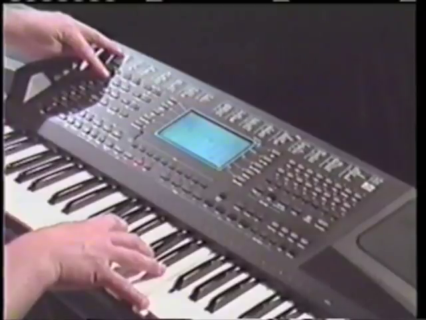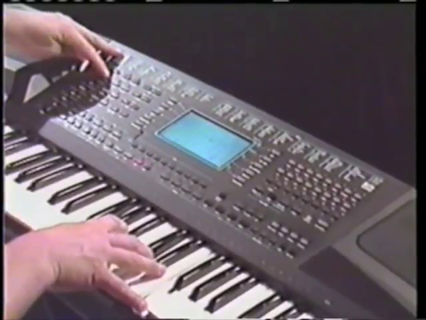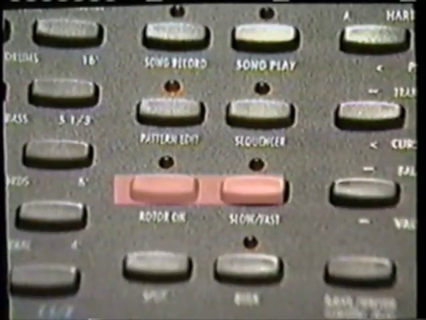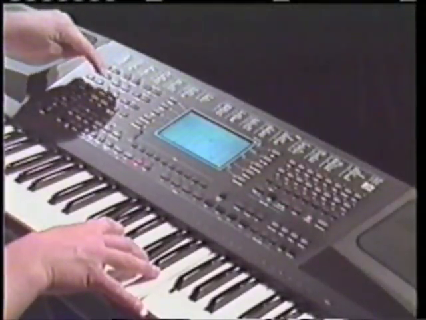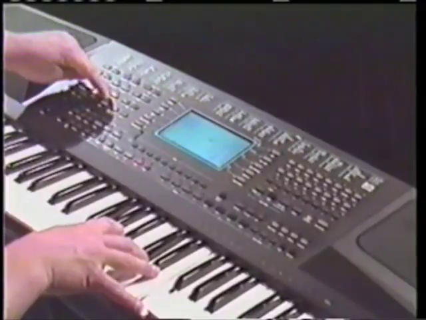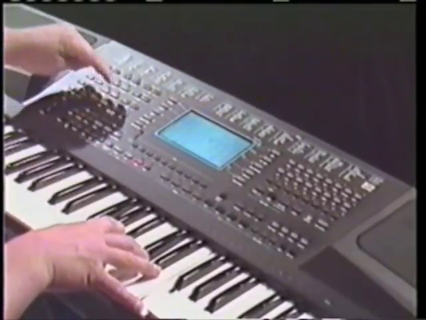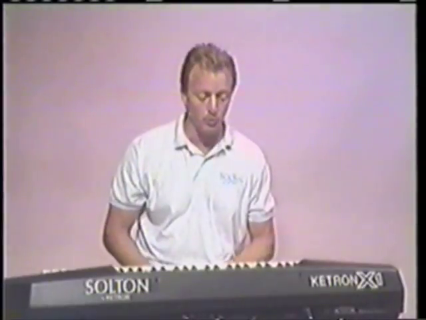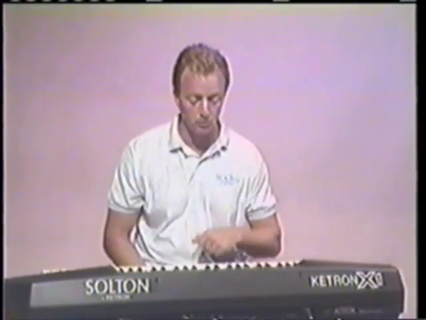Come over here to bass. Now if I press the rotor on and slow fast, we'll have a rotor speed. Very effective tool to have, the slow fast rotor speed.